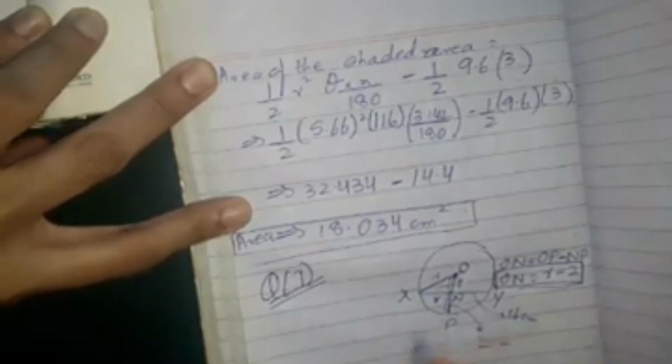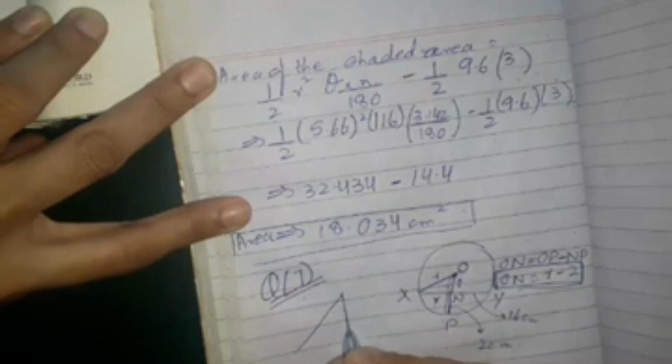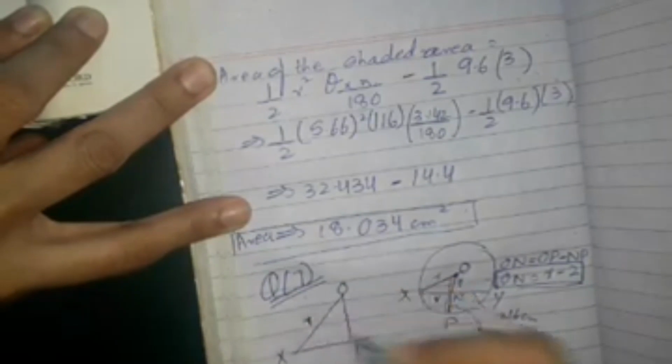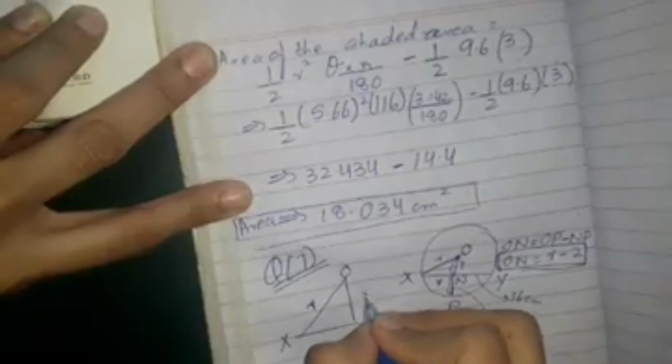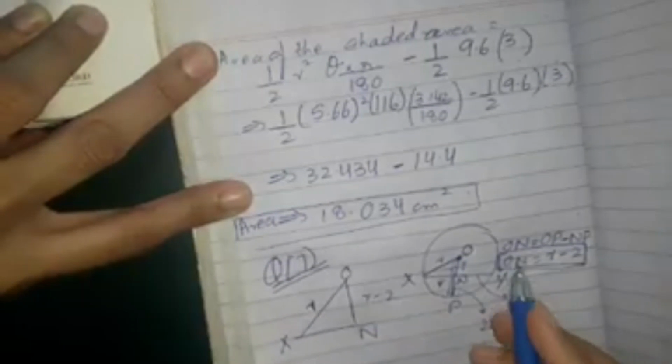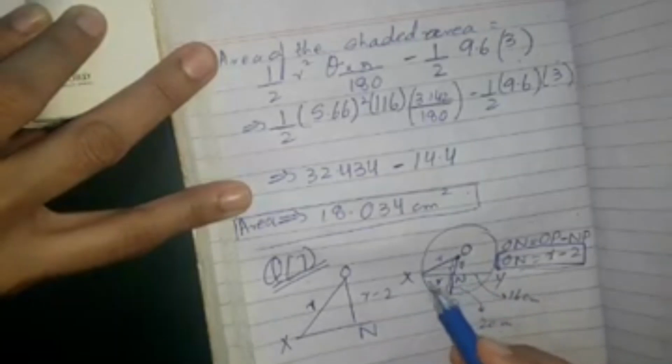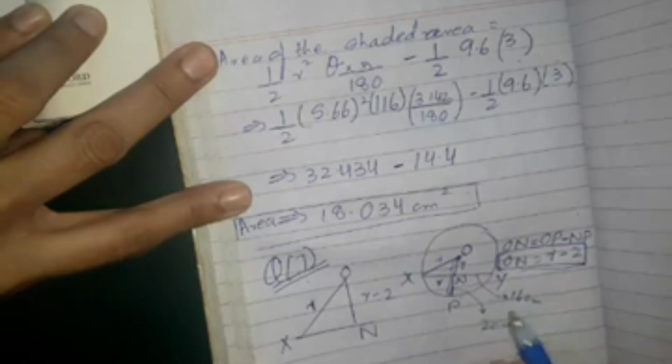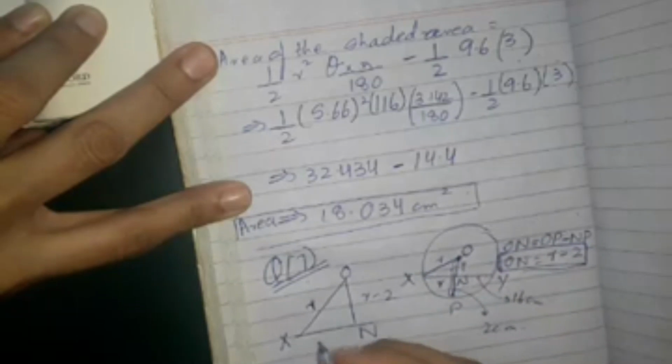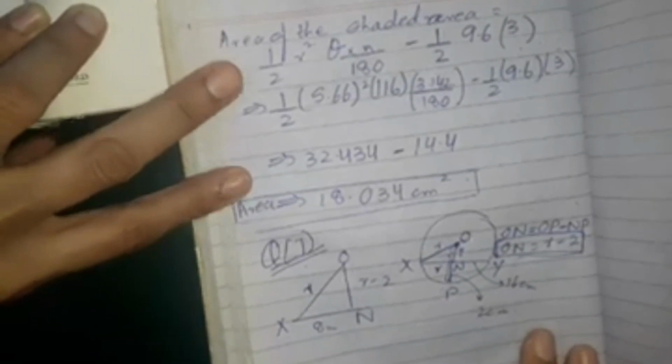So if you just concentrate on the triangle OXN, we have this is R, this is R minus 2, and it is the perpendicular. ON is the perpendicular on XY, so it will divide it into 2 equal parts. If XY is 16 centimeters, XN will be 8 centimeter. Now everything is very simple.